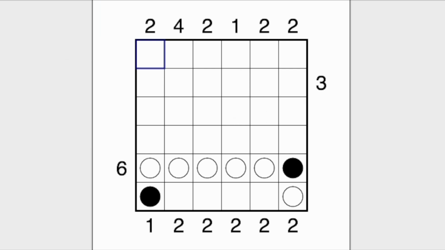And so I'm going to switch over to surface mode and mark these as unshaded. Okay, and then what can we do next? This 4, I think, is going to be helpful because since we can only have one black circle in a column, we can't put black down here at the bottom.